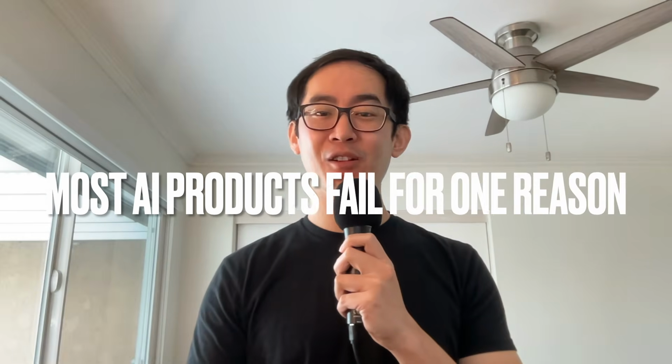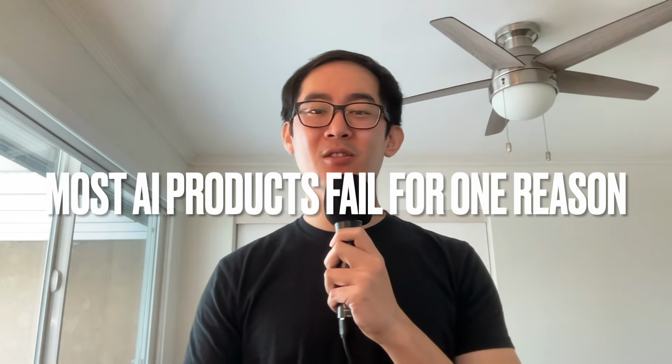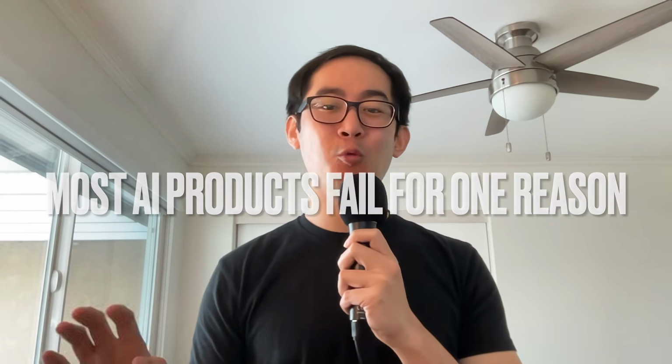Most AI products fail for one reason. Teams are still relying on PRDs, and that works when software is predictable, but AI is not. The same prompt can produce different answers every time, so vague specs like "be helpful" or "be concise" are not enough. The new way to build products is to use evals.